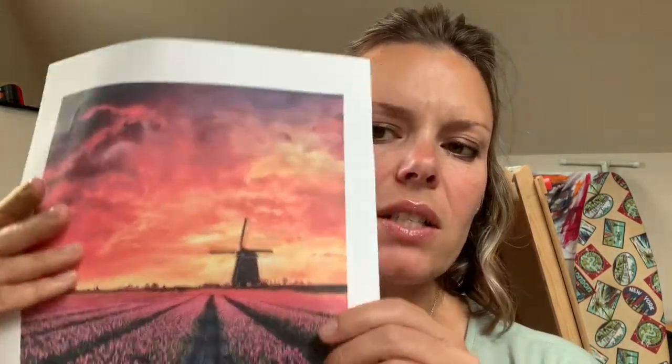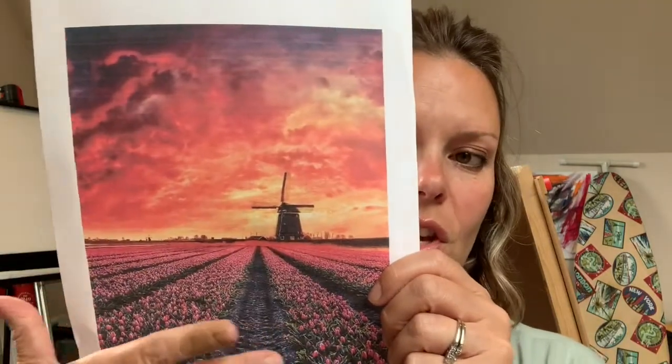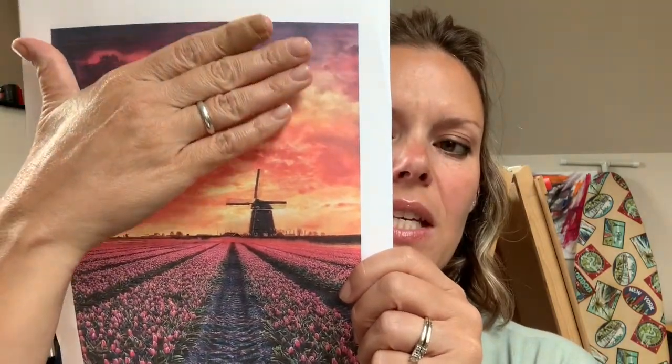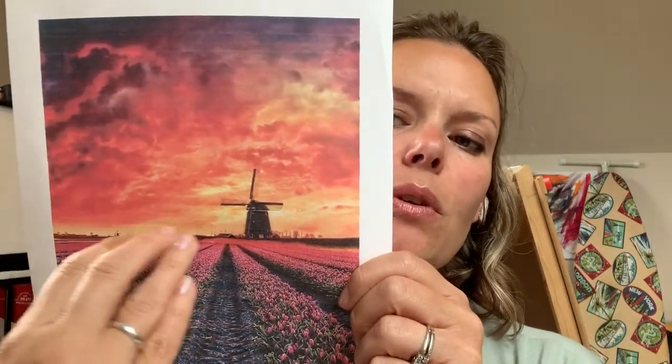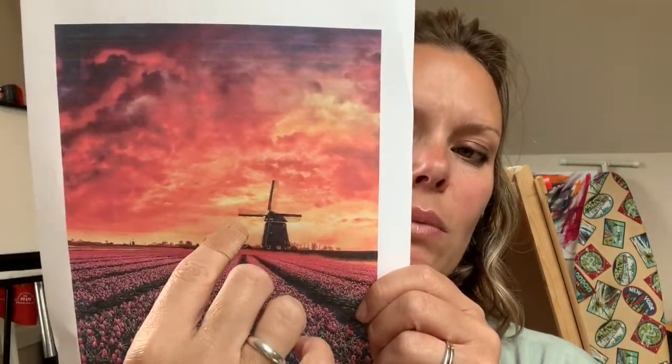And I'm actually going to combine 3 inspiration photos. I'm going to change up the sky on this one. So the sky's colors aren't necessarily going to be these colors. I'm going to keep the composition though, okay? So I'm going to keep the sky in the top 2/3, the tulips in the bottom. I do love having this windmill in there.